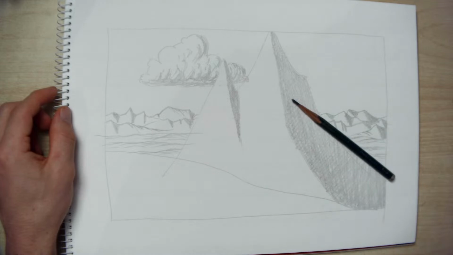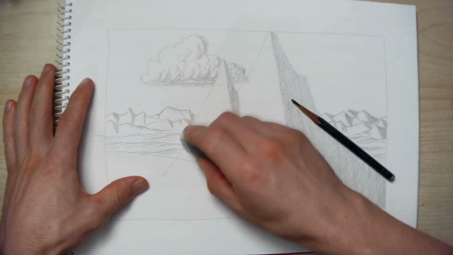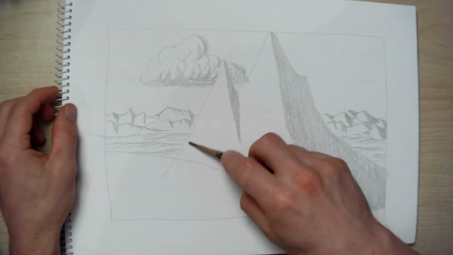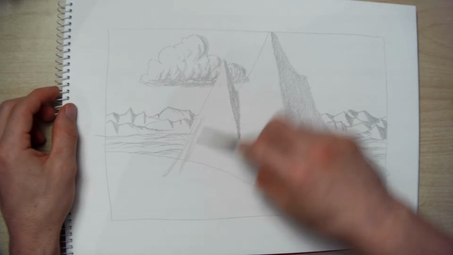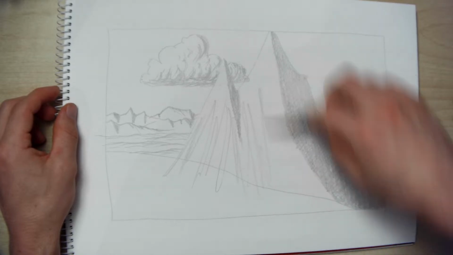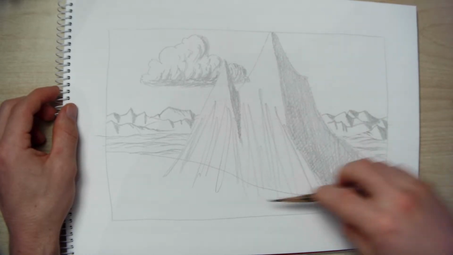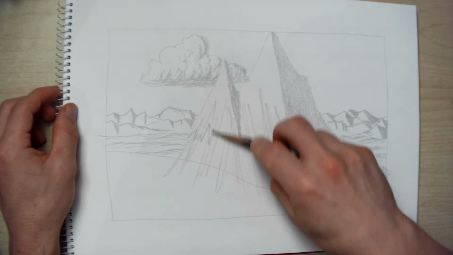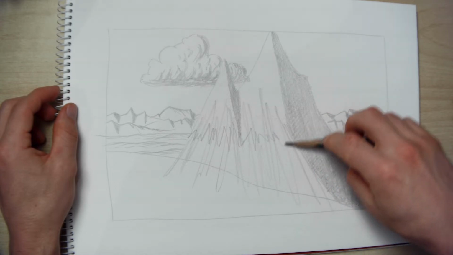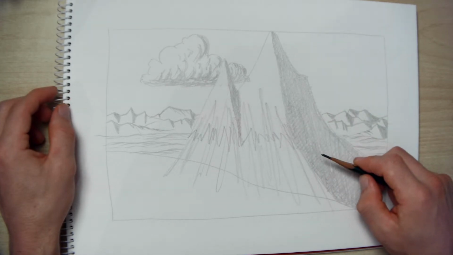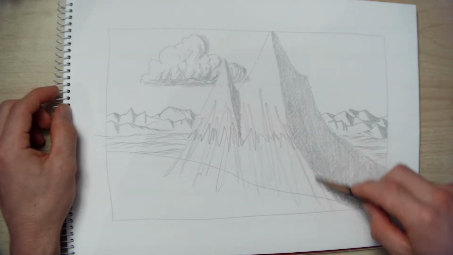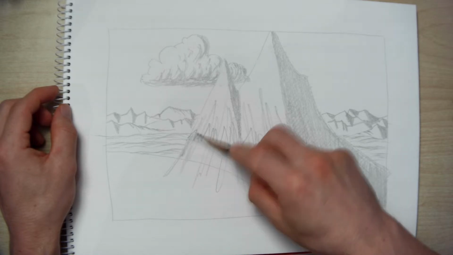So now I want some detail in those surfaces of the mountain, and I'm just going to draw something going up like this, some structure, and then another line right here that has a much flatter zigzag than the first one. No, I'm going to add that later for the shadow side with a darker pencil.